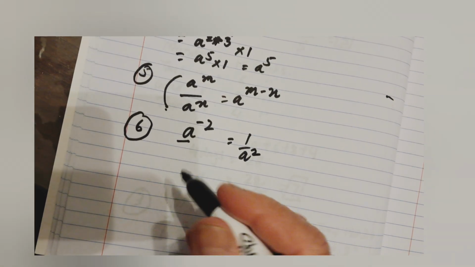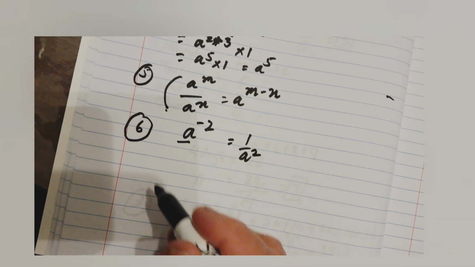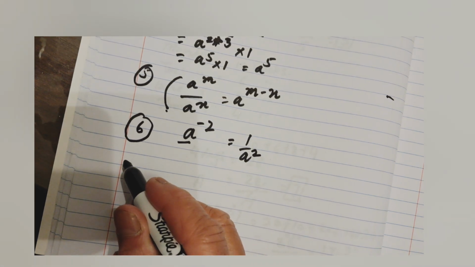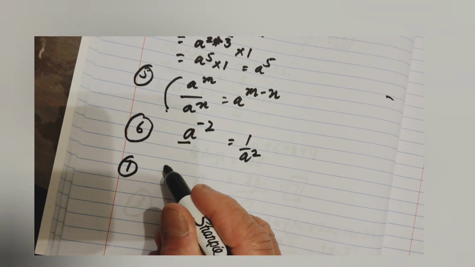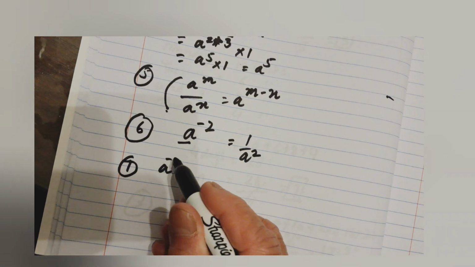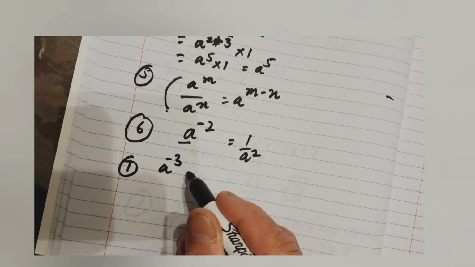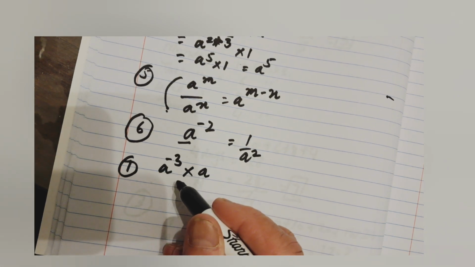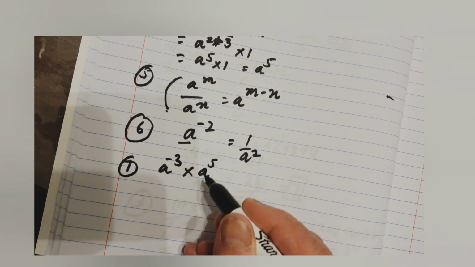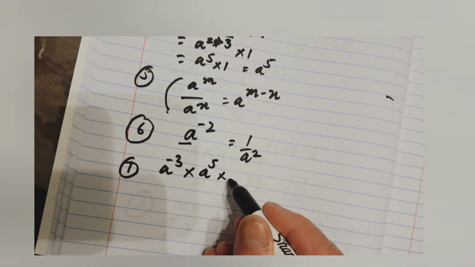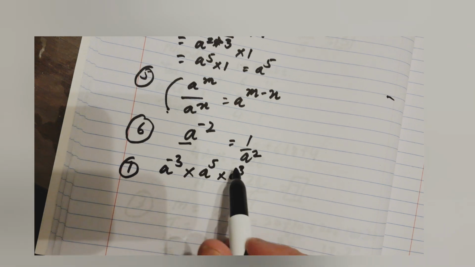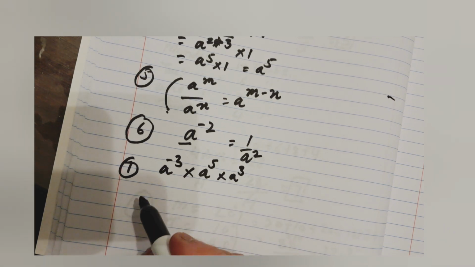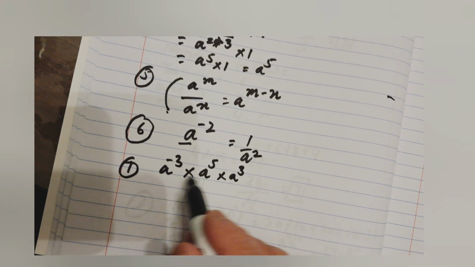One more thing, how we can explain if we have the next question, the 7th question. If we have a to the power of minus 3 multiplied by a to the power of 5 and multiplied by a to the power of 3, how do we solve this one? We have a negative 3 and two positive powers, so we can solve in a simple way like that.